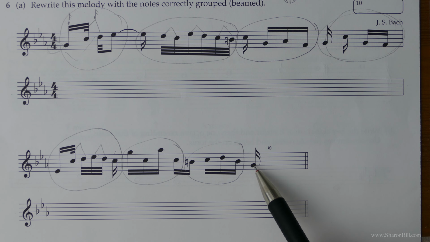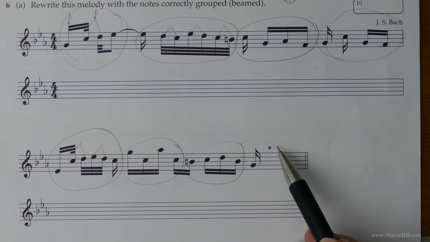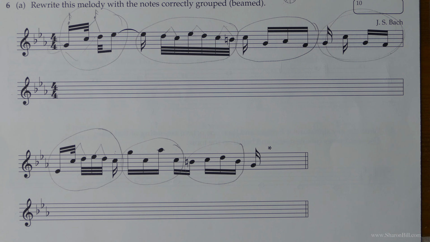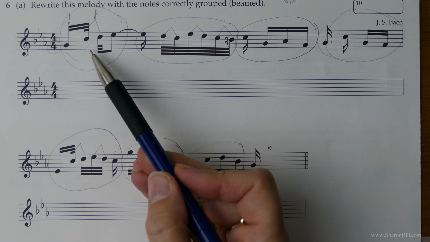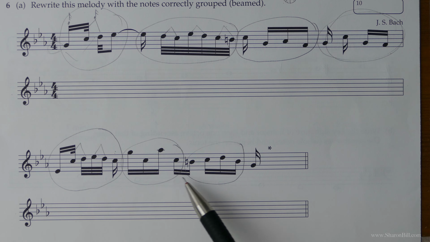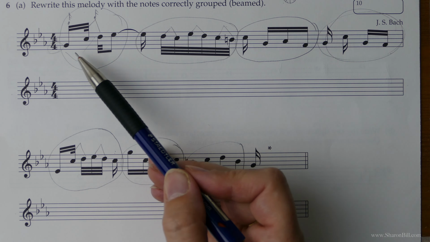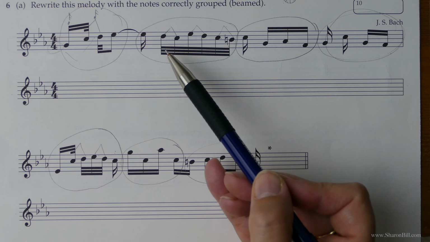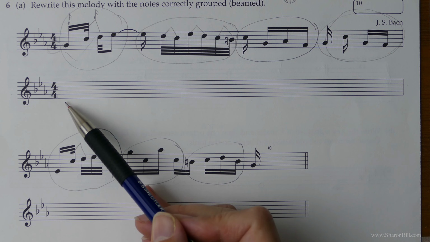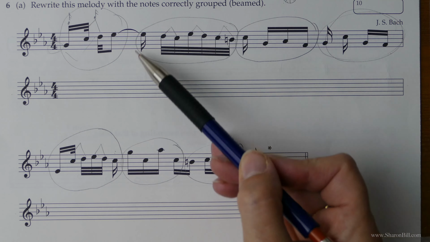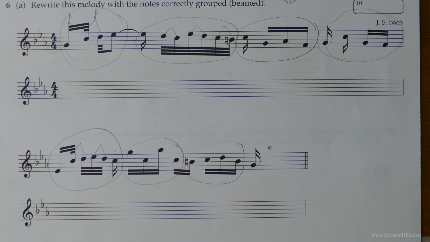And then here we've got this one left on its own. You can see we're going to have to do something else with this bit in the next part of the question, but we won't worry about that just yet. And you can see that at the moment this would be absolutely horrendous to perform, because there's no way of just seeing where each beat falls, and the difference will be quite amazing, and it's so much easier to play once you've grouped it into those unit beat values.